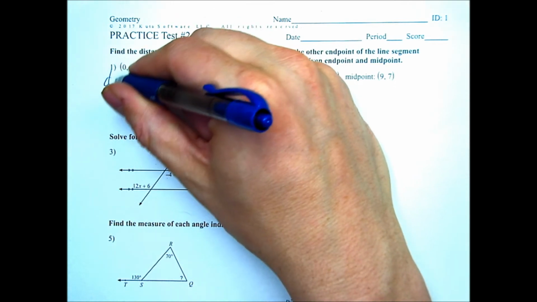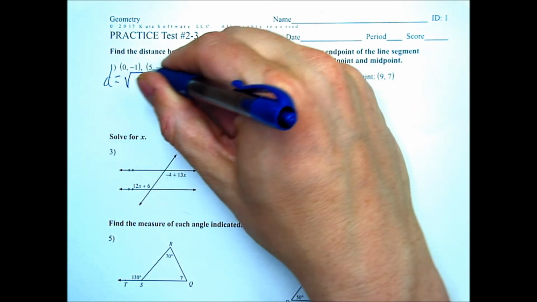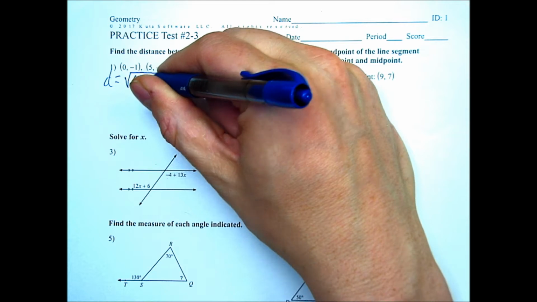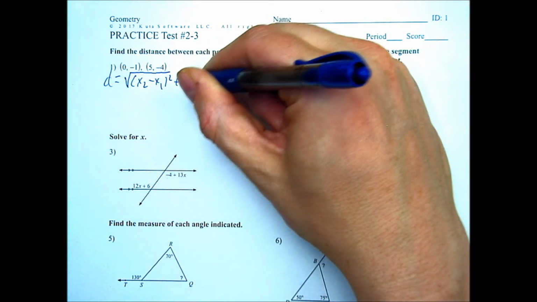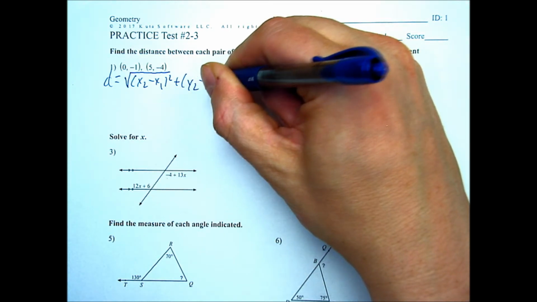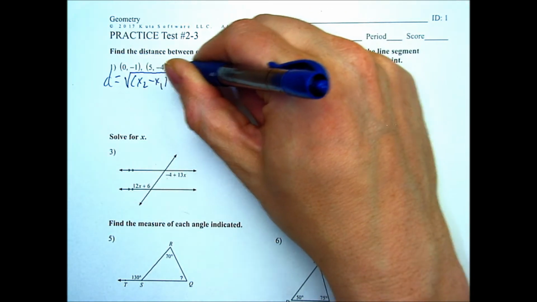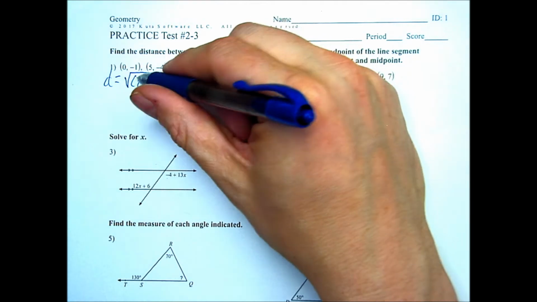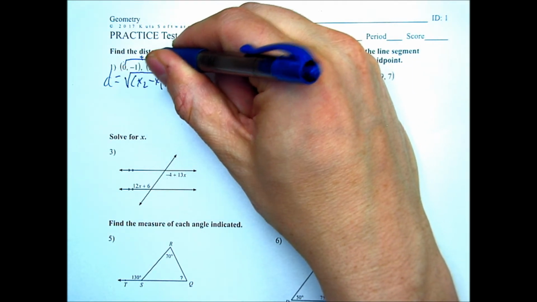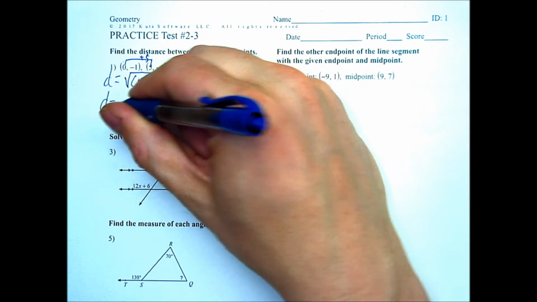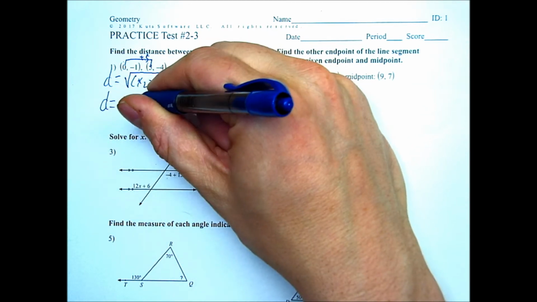For those of you that prefer, we can use the formula d equals the square root of x2 minus x1 quantity squared plus y2 minus y1 quantity squared. The length in the x here is 5 apart. In other words, the x's are increasing by 5 units. So this distance will be equal to 5 squared.